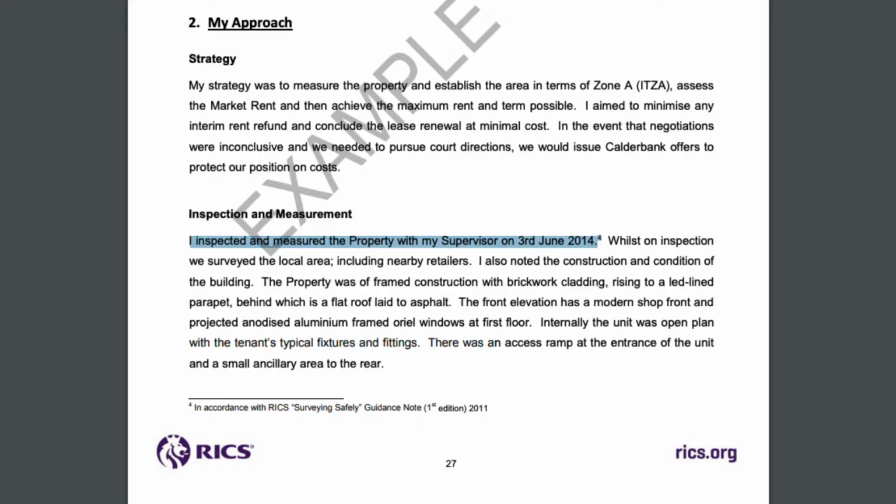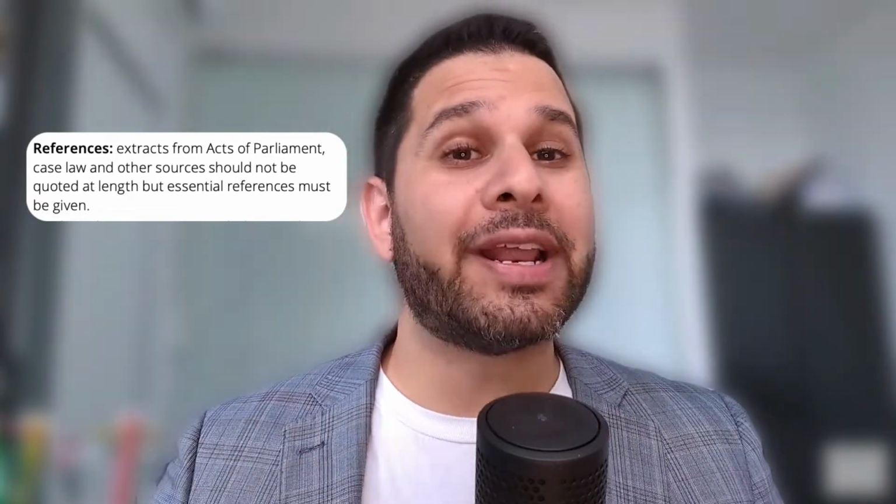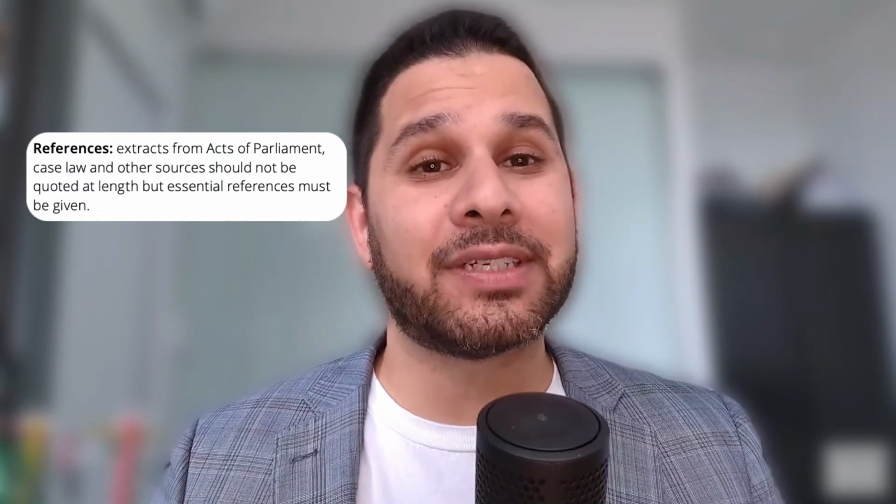Another one would be references, and I've gone over this before. I inspected and measured the property with my supervisor on the 3rd of June 2014, with references to this in accordance with the RICS Surveying Safety Guidance Note, 1st edition, 2011. It does mention in the candidate guide that references, extracts, and acts of parliament, case law, and other sources should not be quoted at length, but essentially references must be given.